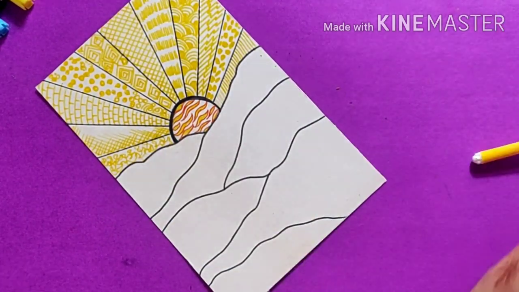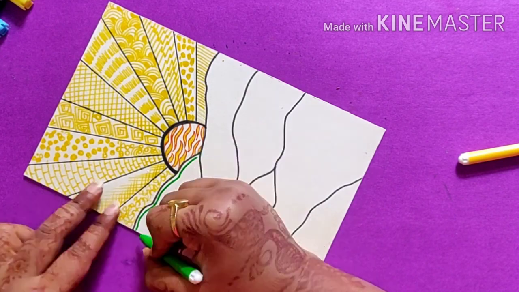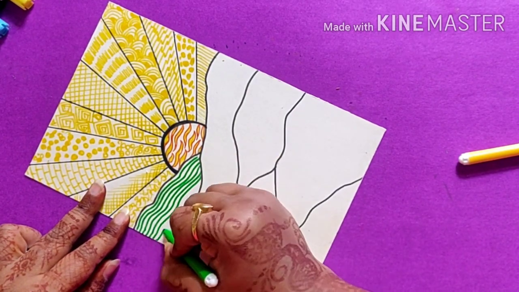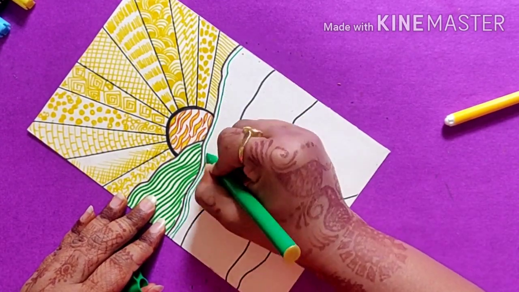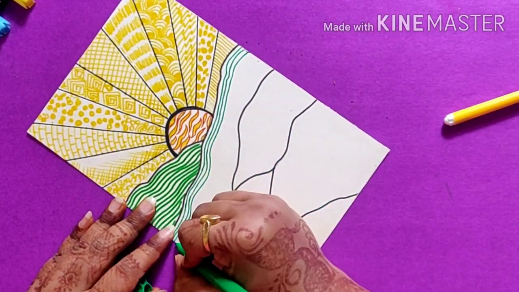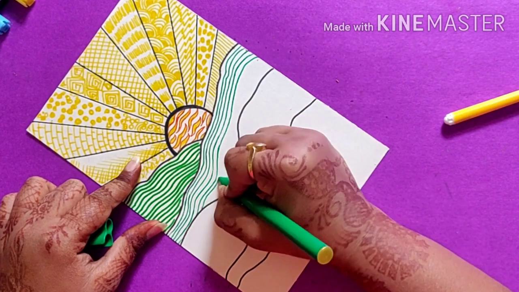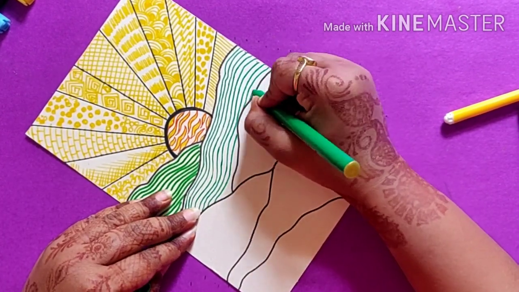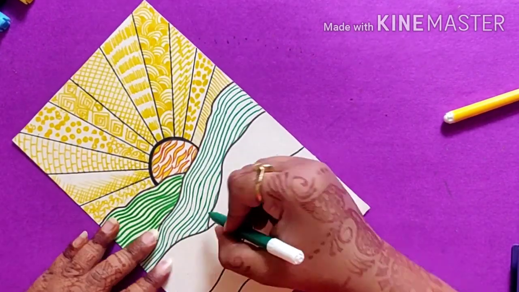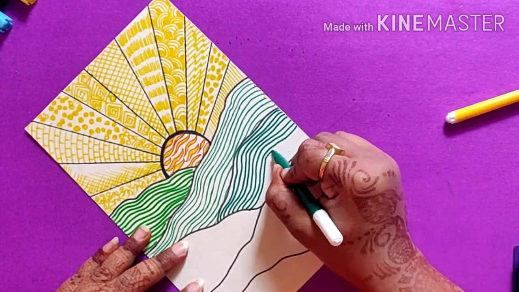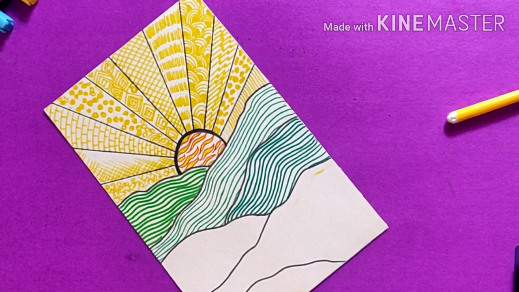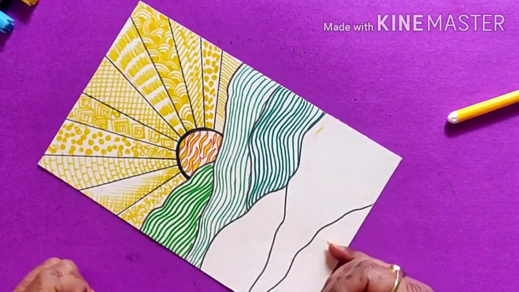Now after completing the sun, I am moving forward to the mountains. For the mountains I am only using lines. Line is the first element of art, so you need to practice a little more for the lines to be perfect. I am using different shades for different mountains. First I did a light green, then the dark and darkest. This way I am completing the mountains.